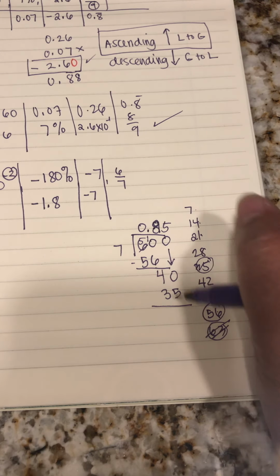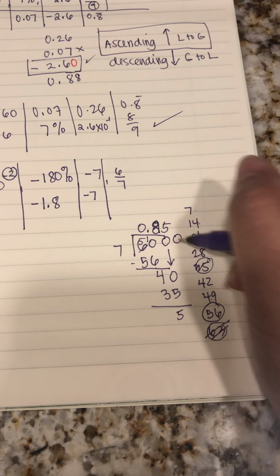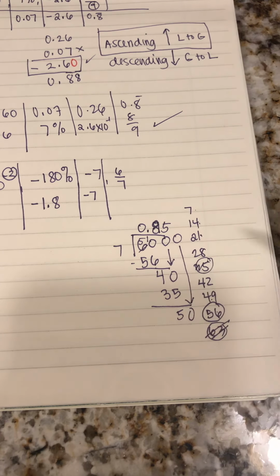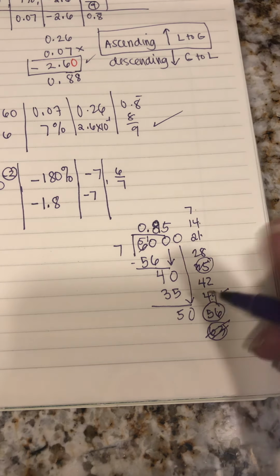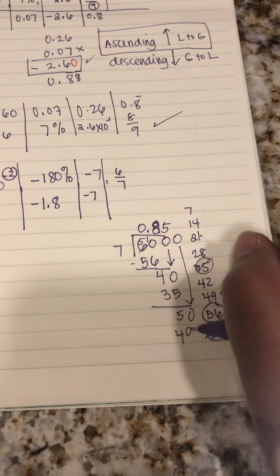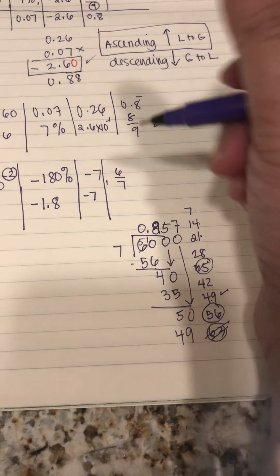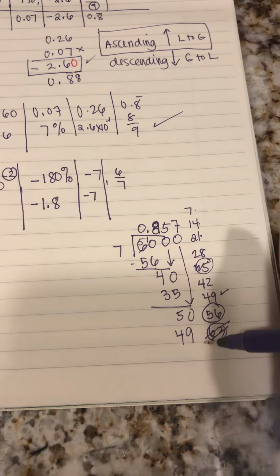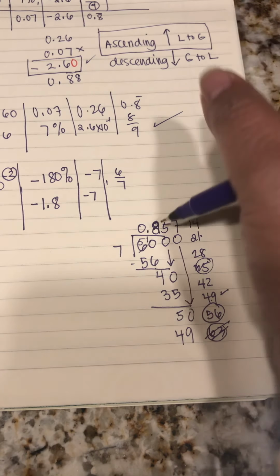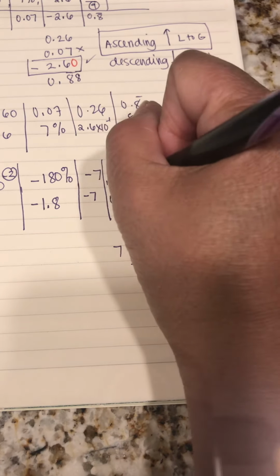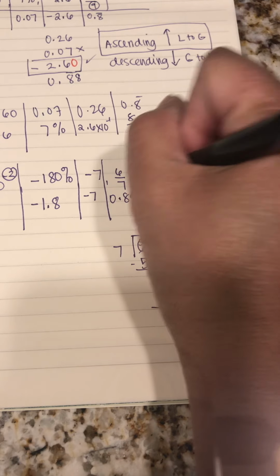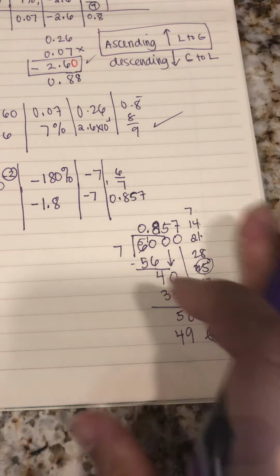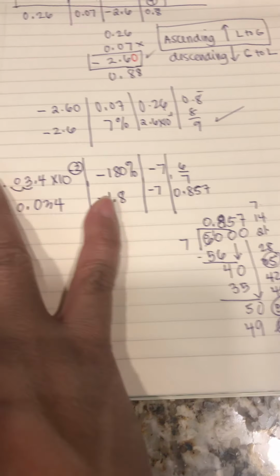And then this is 5. Give another 0. 50. So now I can use 49. And that's 7. So this is going to be a repeating pattern. But let's just stop up to 0.857. All right, there's more, and then it should repeat.